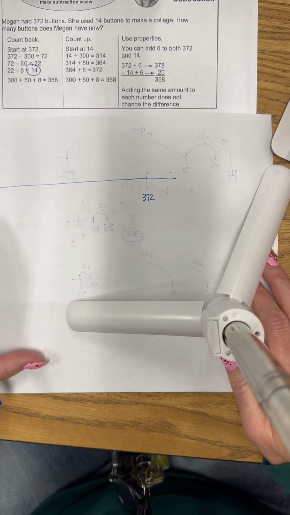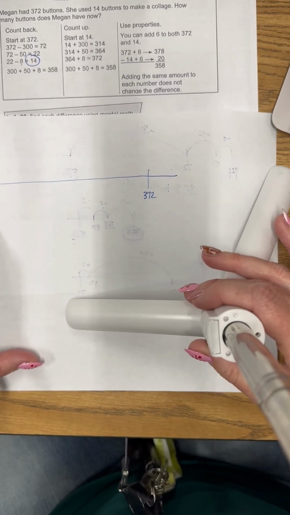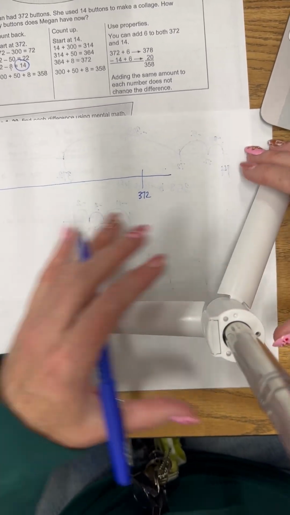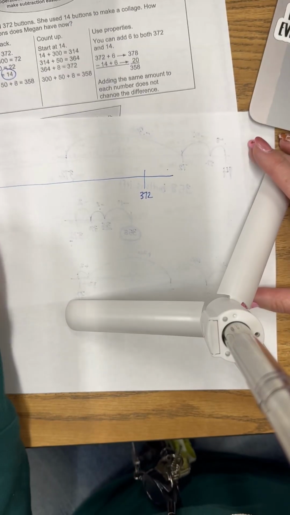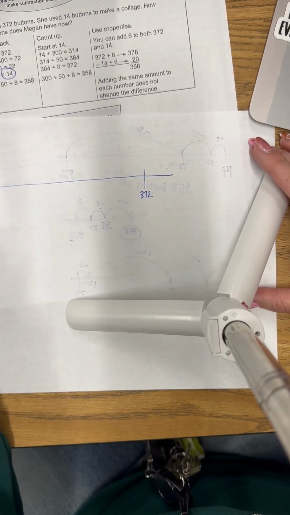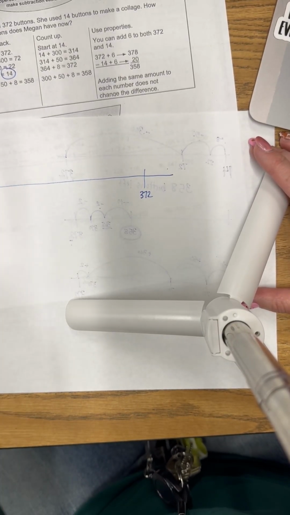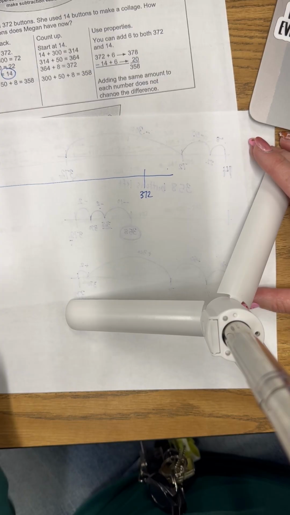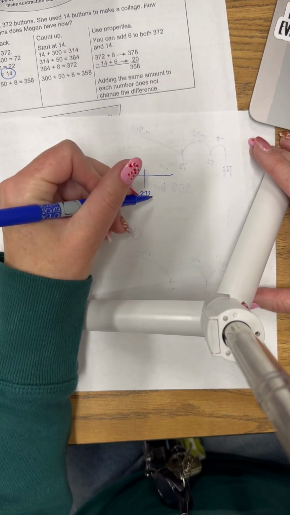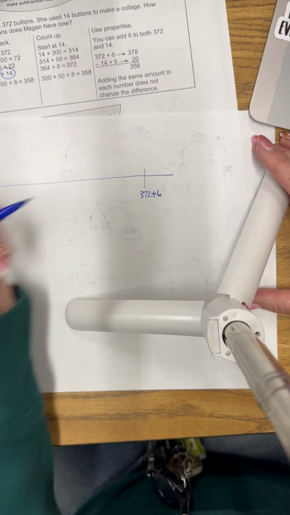Okay, now this one is kind of, we call it making a 10 rather than use properties. So I notice that 14, in order to make a 10, I need 6 more to get to a 10. And so if I add 6 on this side, I'm going to also add 6 on this side.